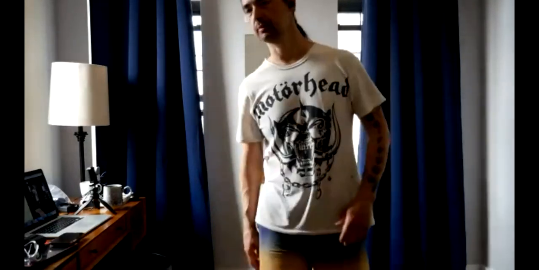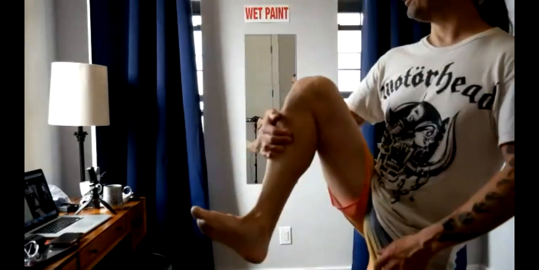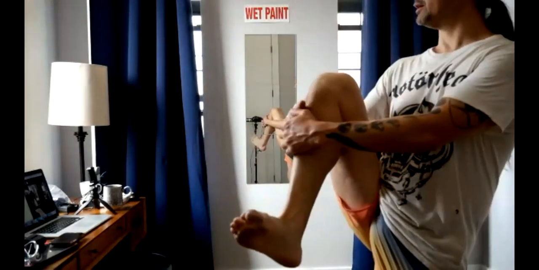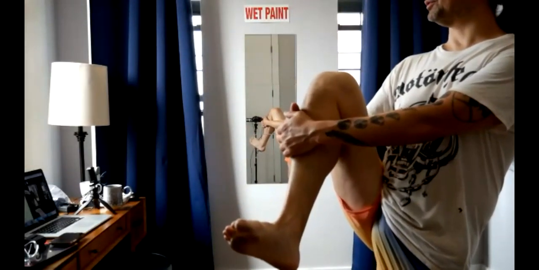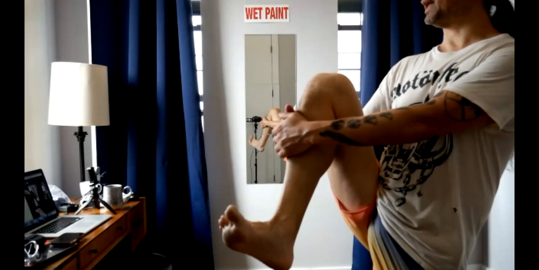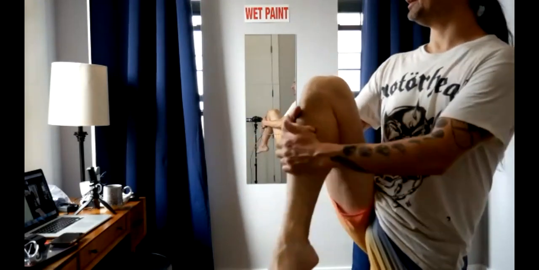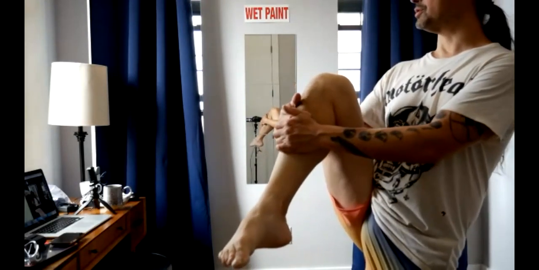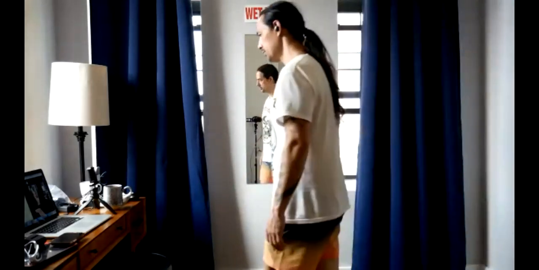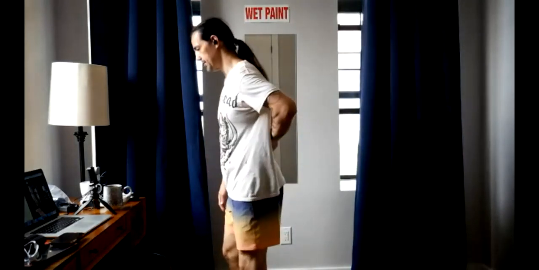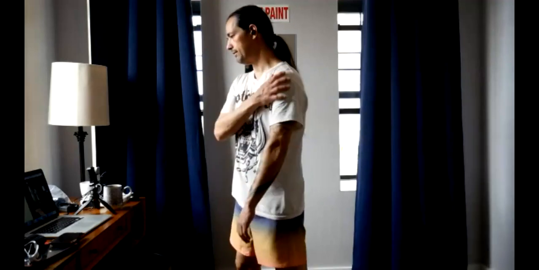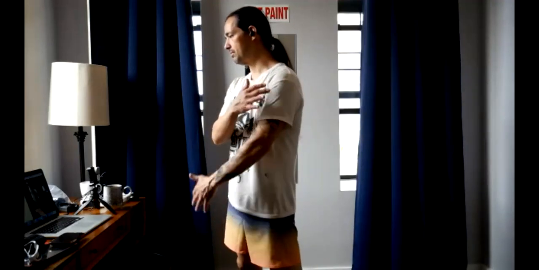Remember, there are special terms for the foot. The bottom of the foot is not called ventral or anterior. It's called plantar. And the top of the foot is called dorsal or dorsum, just like this is the dorsal surface. All right, and then we have distal. Let's do medial and lateral next.